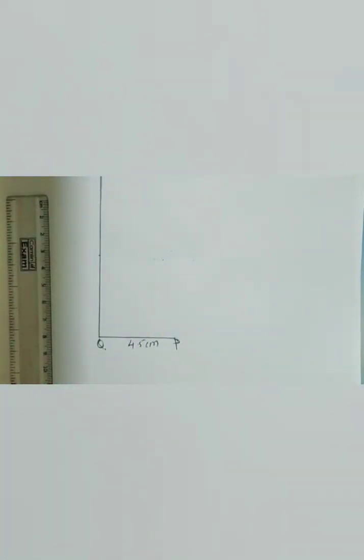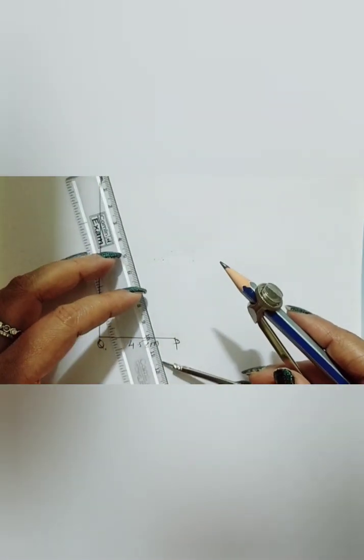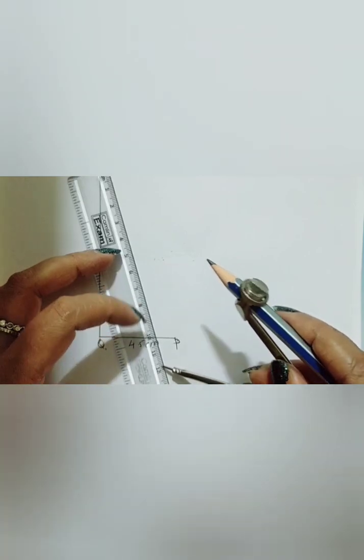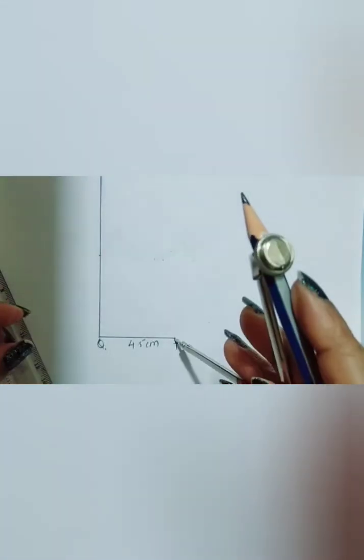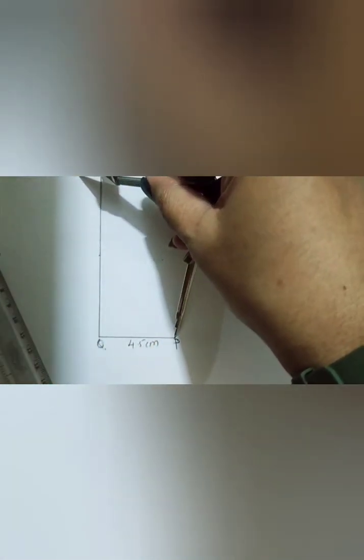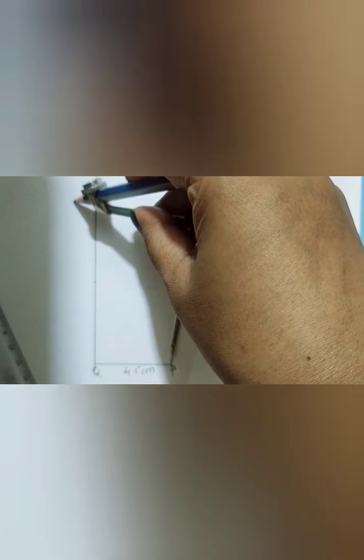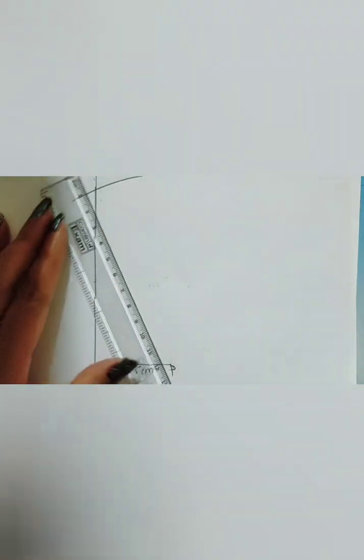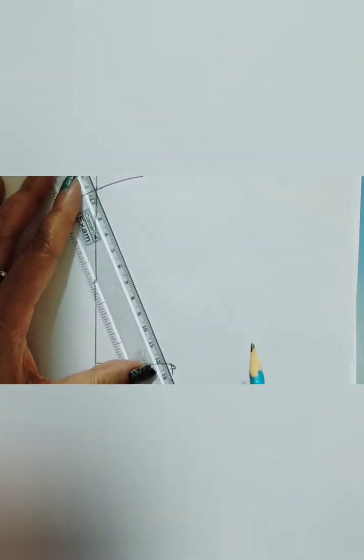I'm taking big because it is given PR as 11.7. It's a big. Okay, I'm going to take this and mark an arc. Keep the round point on P and mark an arc. Okay, this is our arc where we get point R. We have to join this now.